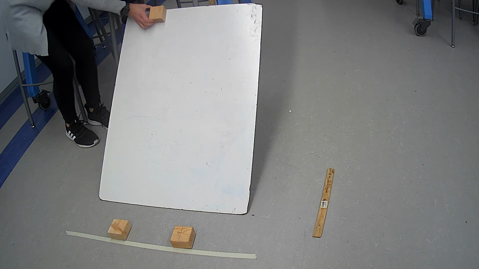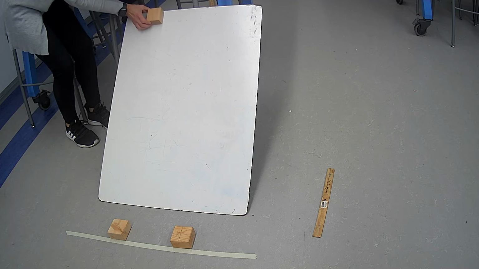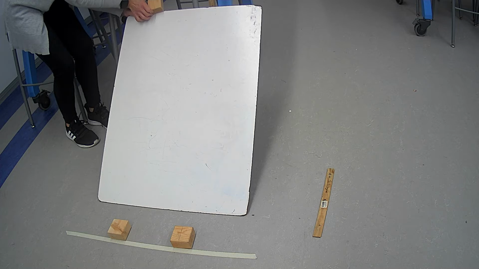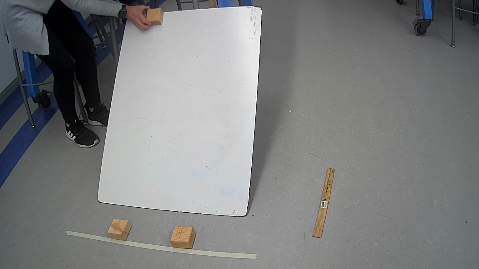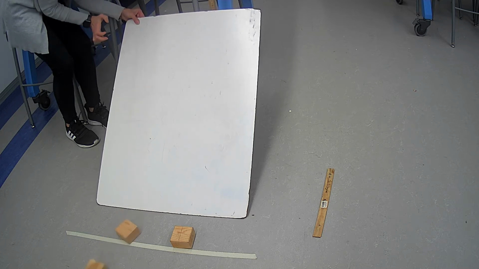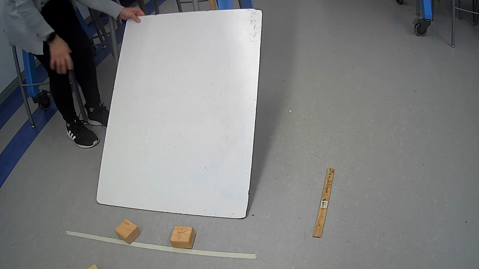Okay? All right, so I want to make sure that the edge of my block, the very back edge, is at the edge of the board. So I'm not starting down here. I'm not starting it up here. I'm not going to throw it down. I'm going to let the potential energy take it down. Okay? Success. I've hit the block.